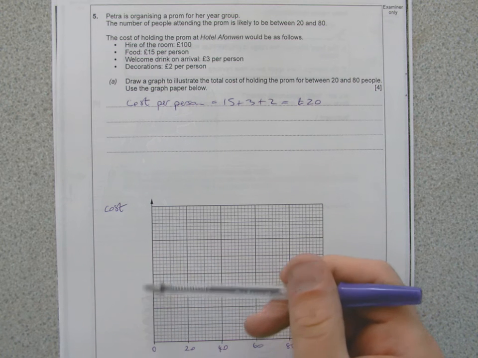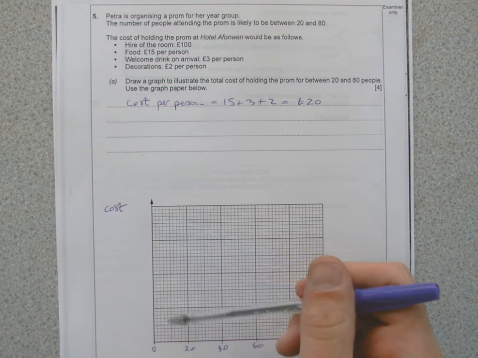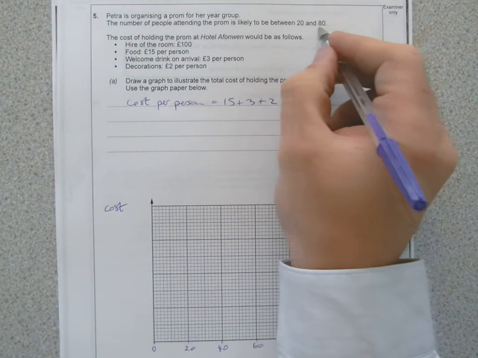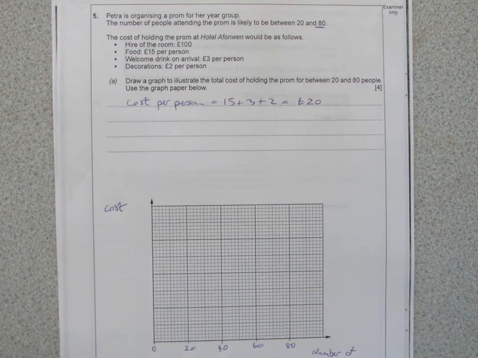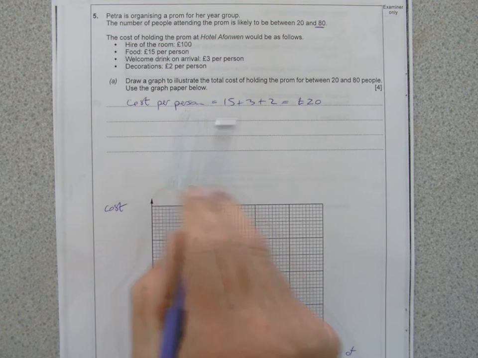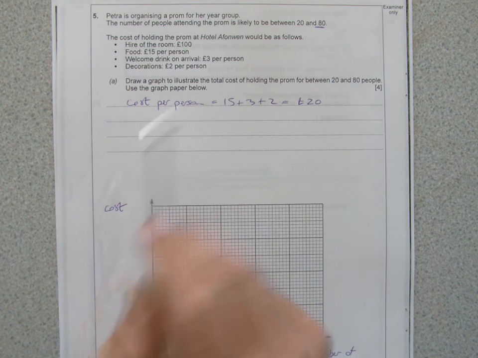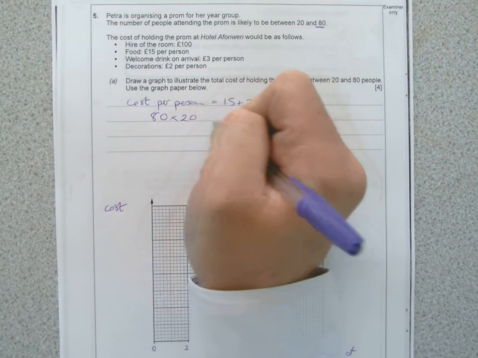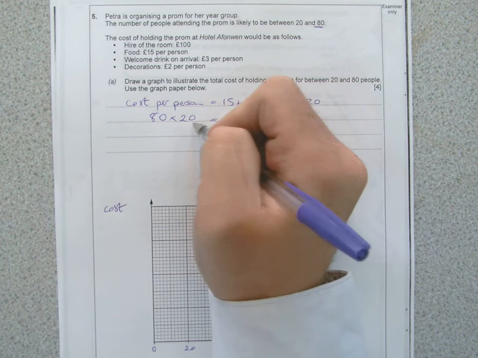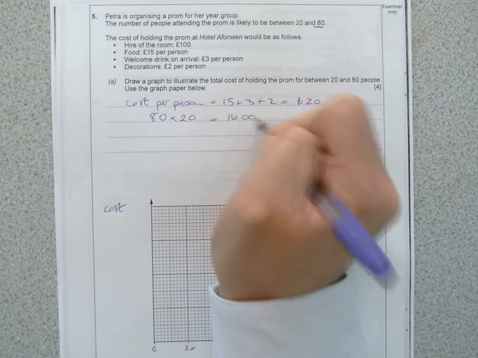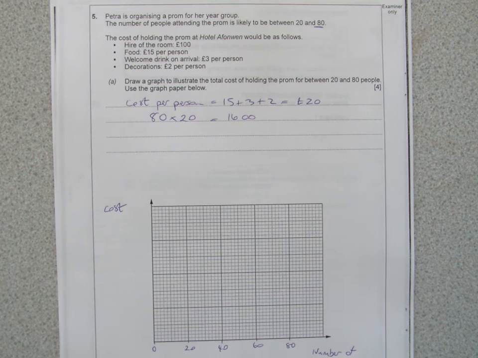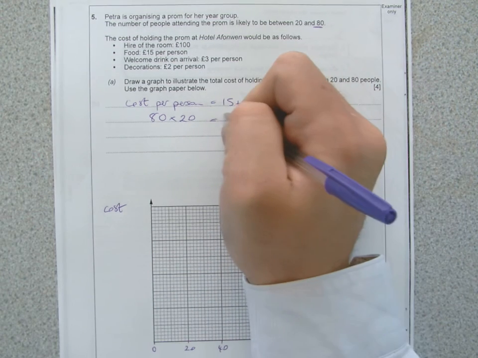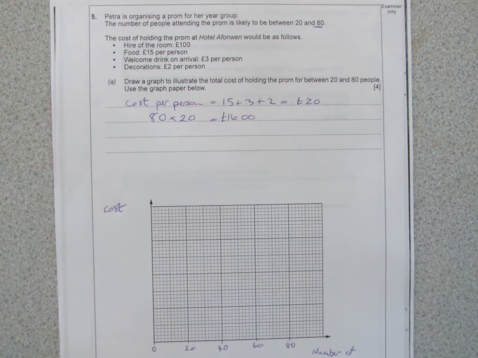So we need to see what this scale should go up to. Well, the most people attending is 80. The cost per person will be £20. So if you've got 80 people, you need to have 80 lots of 20. And 80 times 20, well, 8 times 2 is 16, and add the 2 zeros, so that's 1600. So cost per person will be £20, and for 80 people, it will be £1,600.